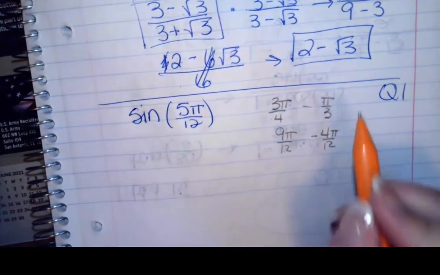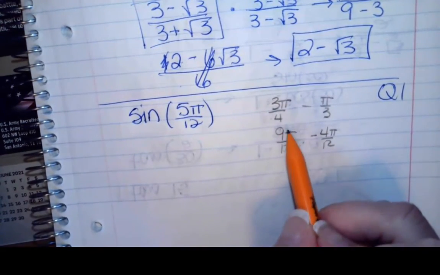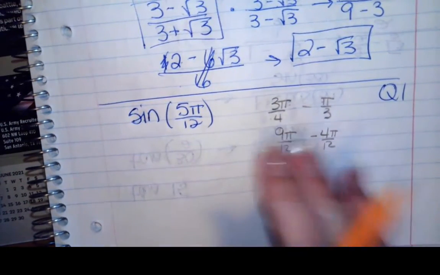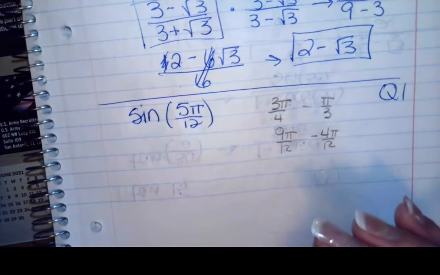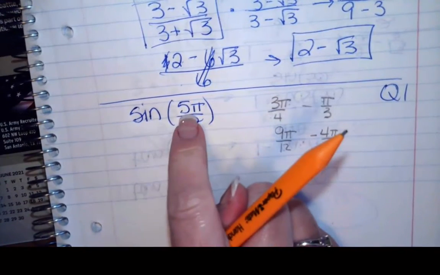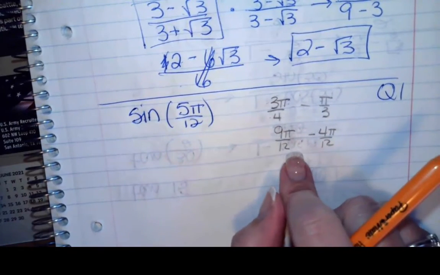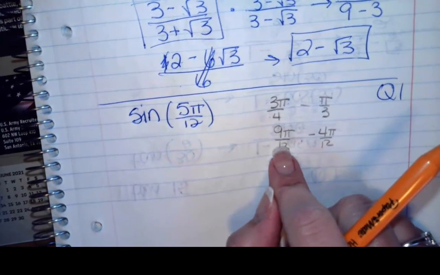What I'm doing in my head is trying to find something that, when I get my denominator of 12, I can then rapidly identify what I need to add or subtract to get this answer. So I grabbed 3 pi over 4 and put it in a denominator of 12, which gave me 9 pi's over 12.